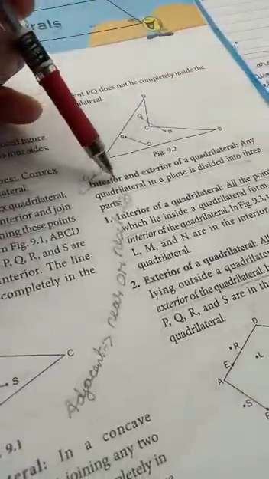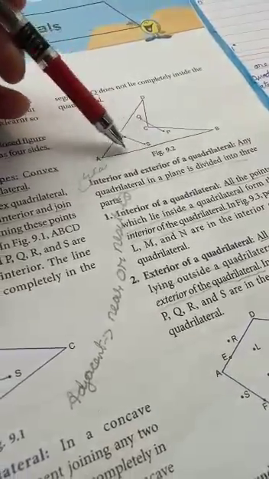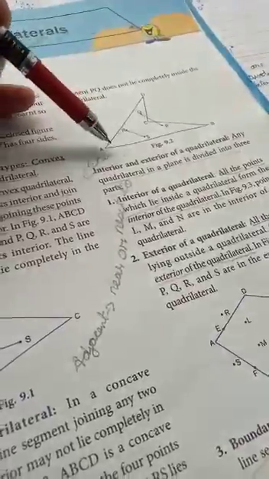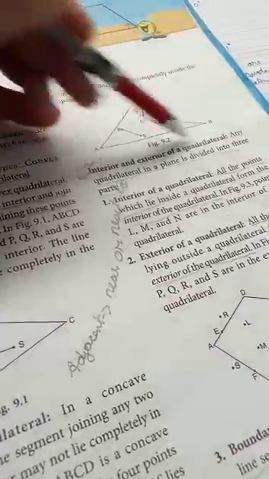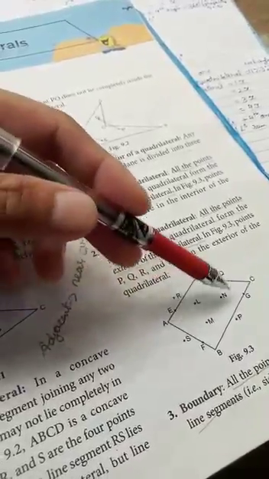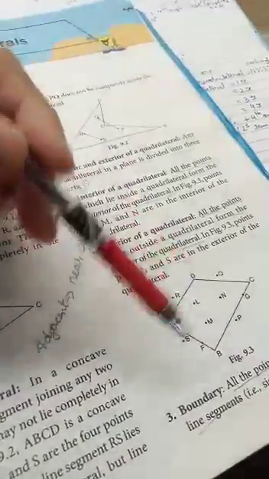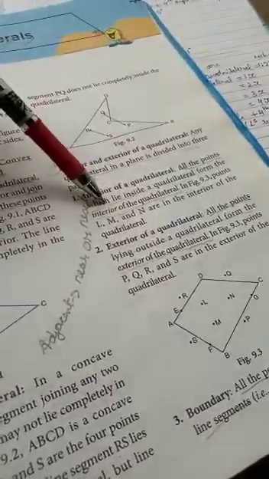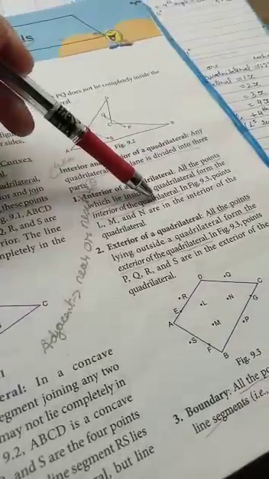Then next you see interior and exterior. Interior means inside. Okay, so whatever is inside here, we call it interior. What is outside, we call exterior. Then if it happens to form on the boundary, we call it on the boundary. Okay, you can see from here, L, M, N, those are points inside, so we call interior. All the points which are inside the quadrilateral form the interior part of the quadrilateral.